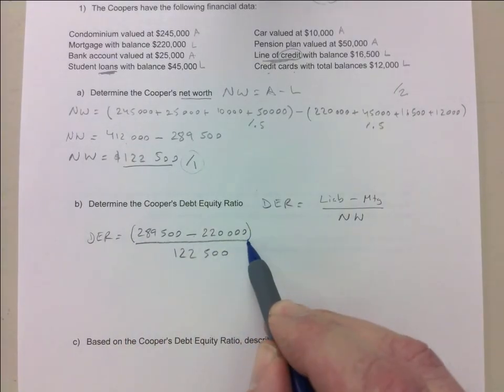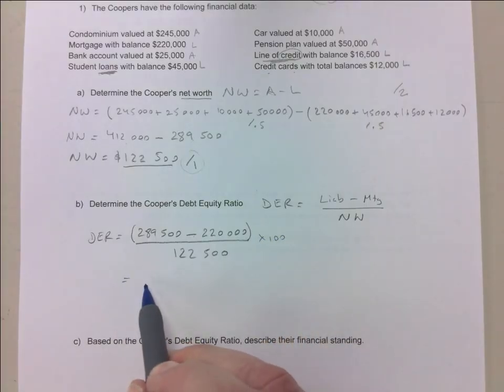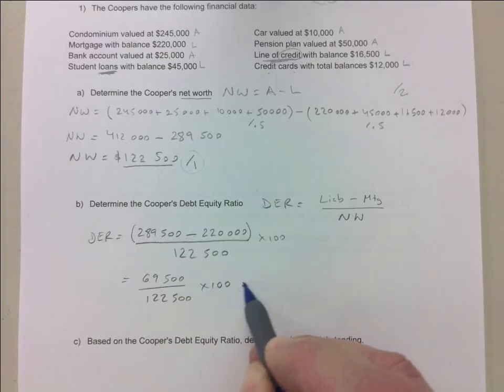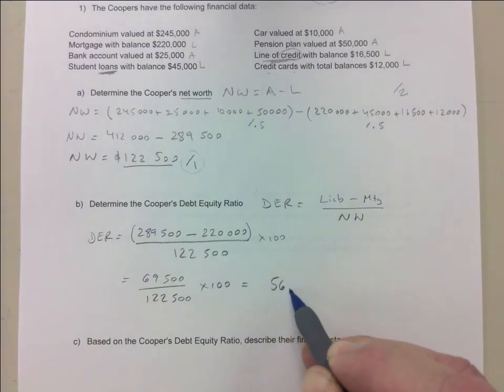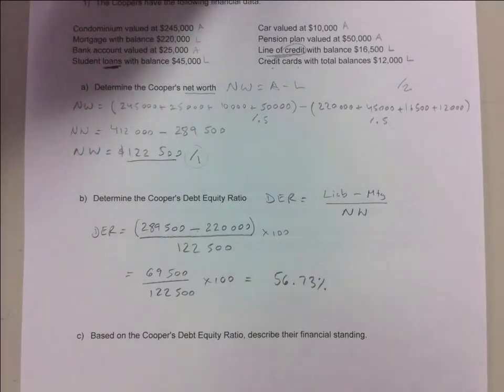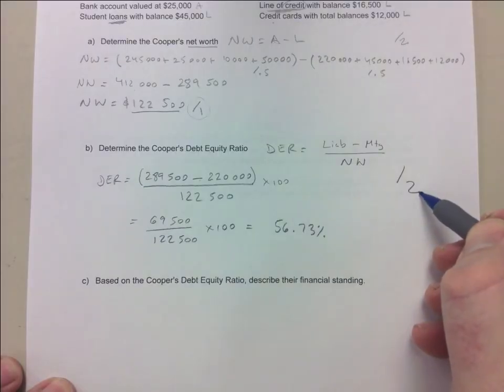It's probably a good idea to do that first, and then we multiply that by 100. So you end up with 69,500 divided by 122,500 times 100. You get 56.73%. Again, I will make this worth 2 as well.